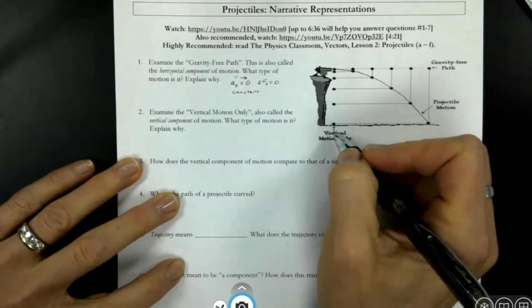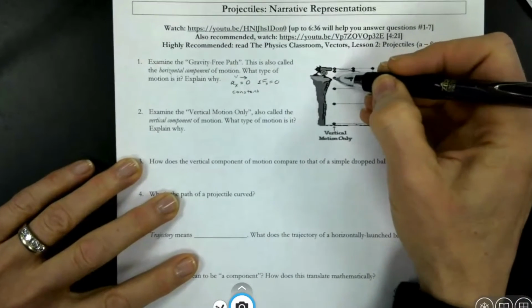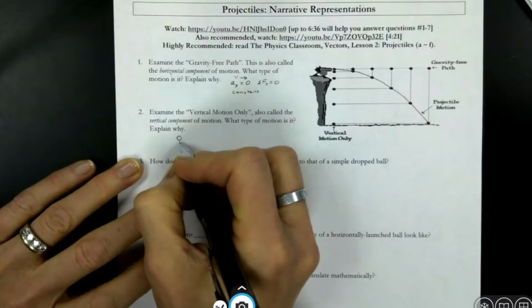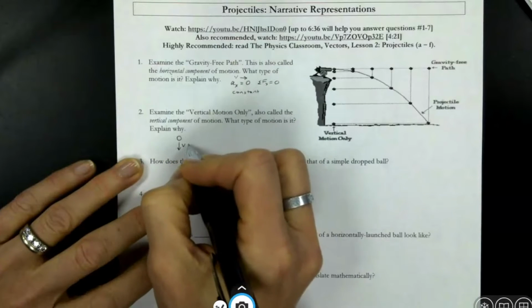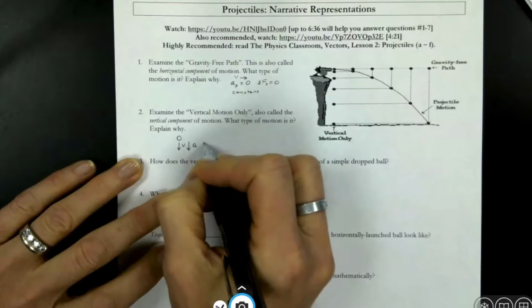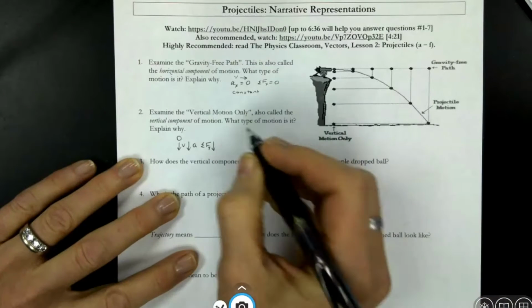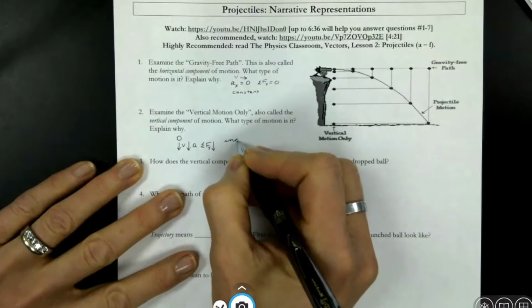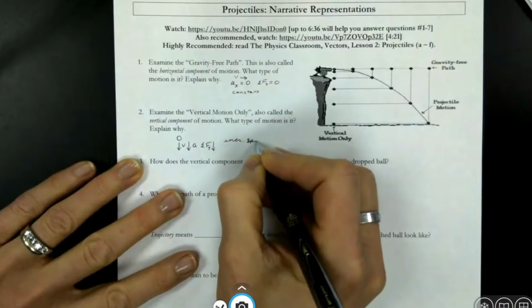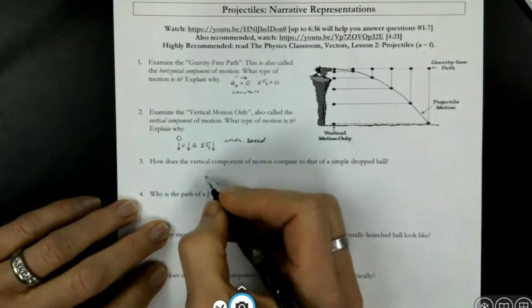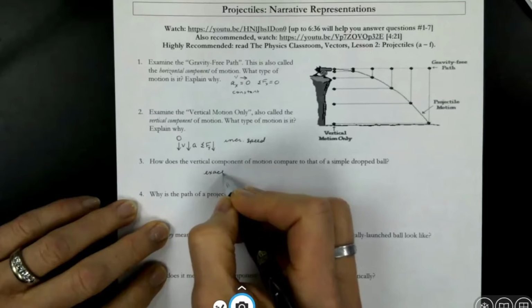For the vertical motion, now if we look at this, what we're looking at is we're moving down and acceleration is down, right? And acceleration is down because net force on the y is down. Therefore, it's increasing speed. And if you look at this, it looks exactly the same as an object in free fall.